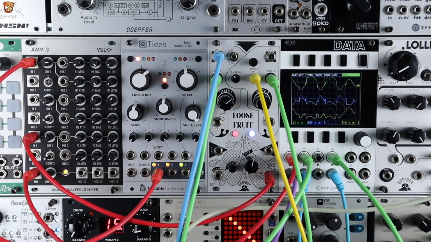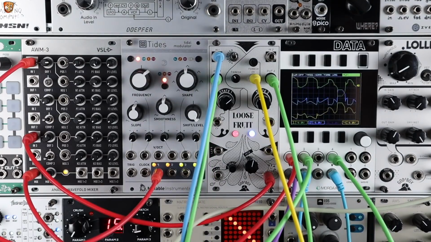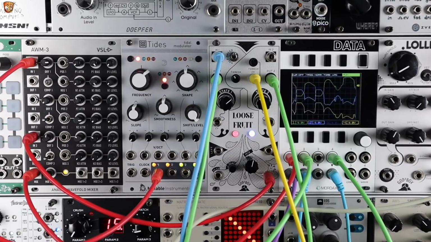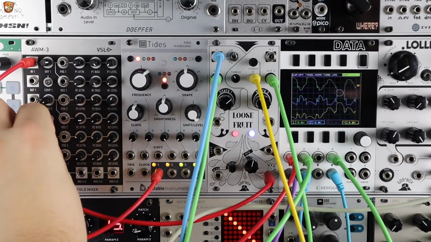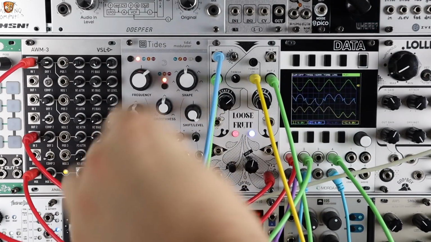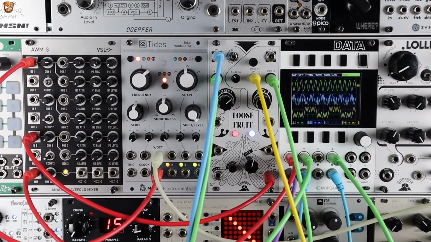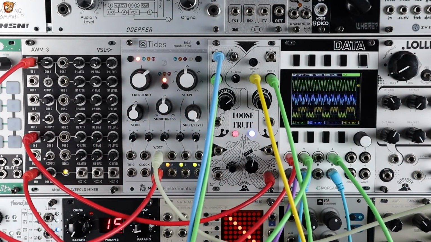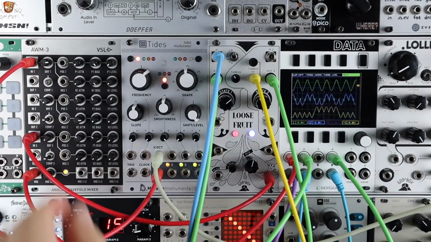I'm going to close my low pass gates, so we've got all this rhythmic modulation going on again. So that's no feedback. Let's get a volt per octave signal into Tides and play around with that feedback.